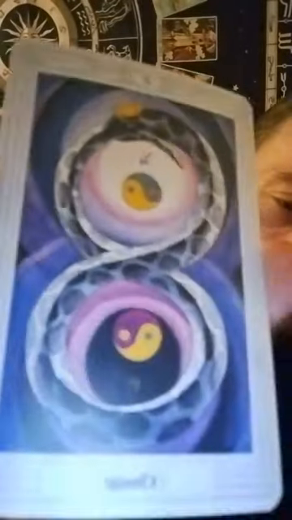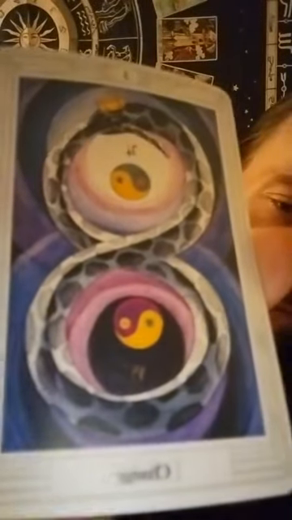All right. Now we go to the 2 of discs, change, which is Chokmah in the suit of earth, and the decan is Jupiter in Capricorn. First, we're going to look at the 2s in general. Page 177.